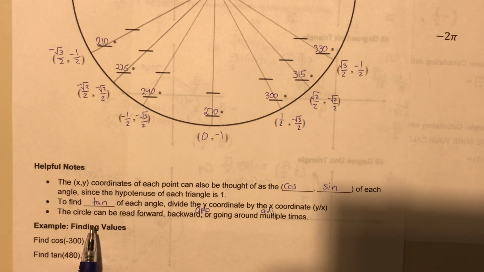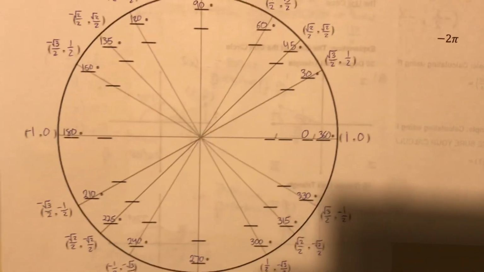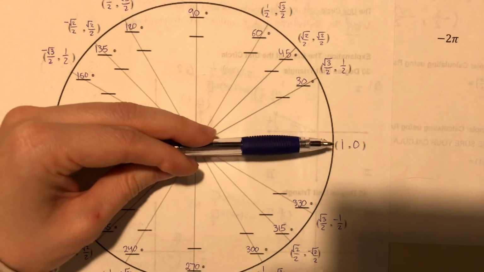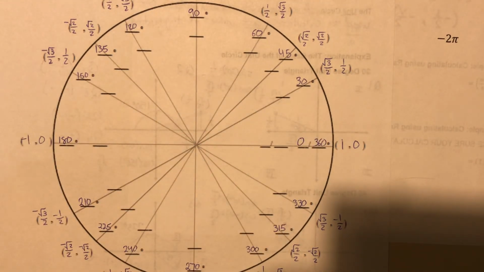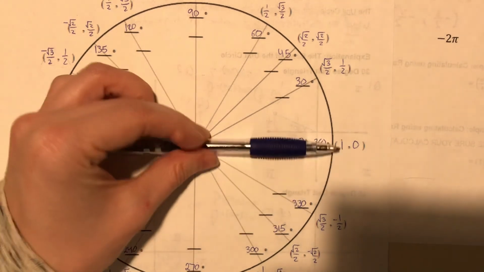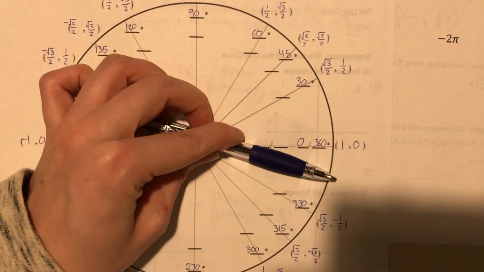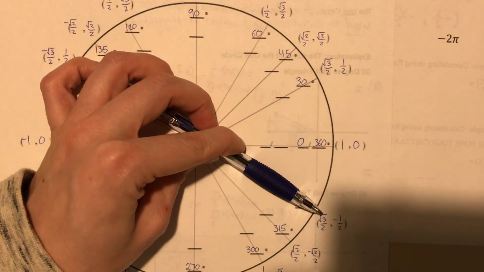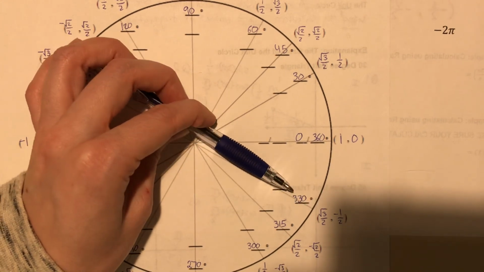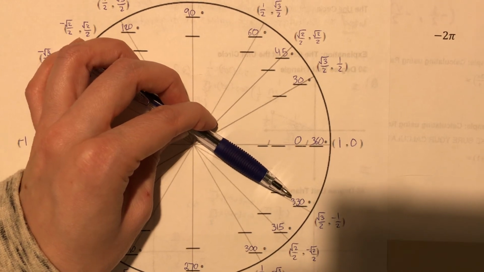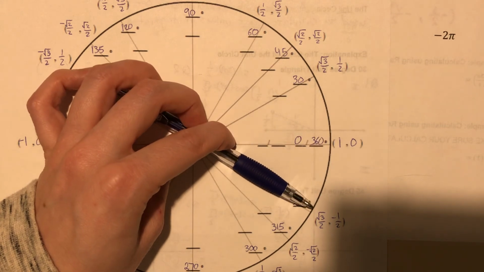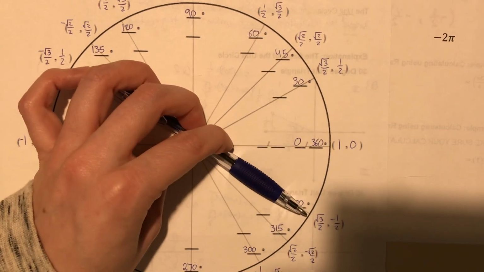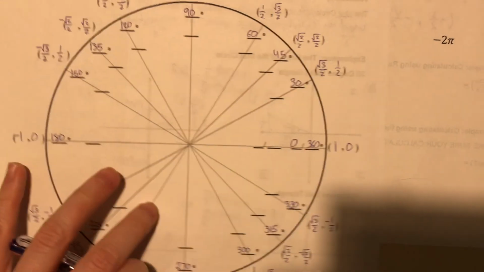And then the last point here is that the circle can be read forward, backward, or going around multiple times. We've written the circle forward, starting at 0 and going counterclockwise around. We can read it backwards. We could find the angle of negative 30 degrees by starting here at 0 and going backwards 30 degrees. And negative 30 degrees would put us at 330. So if we were asked for the cosine of negative 30 degrees, we would start at 0, go backwards 30 degrees, and find the cosine of this angle, which is its x-coordinate, square root of 3 over 2.